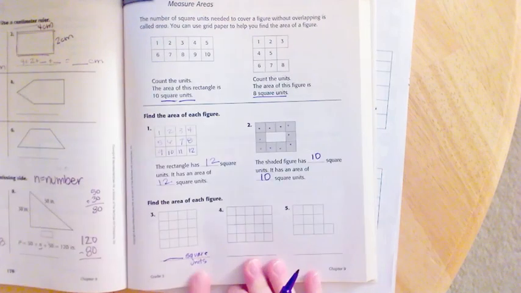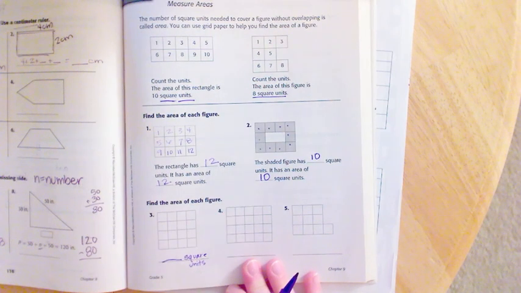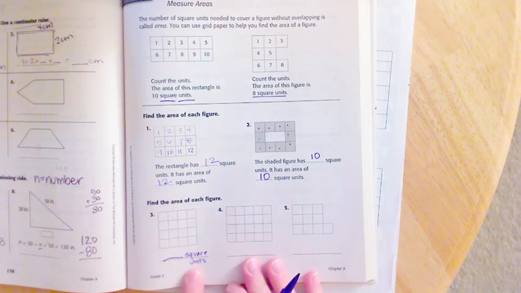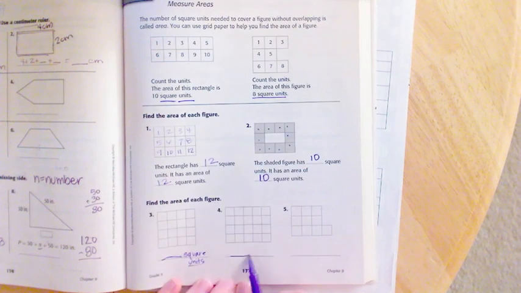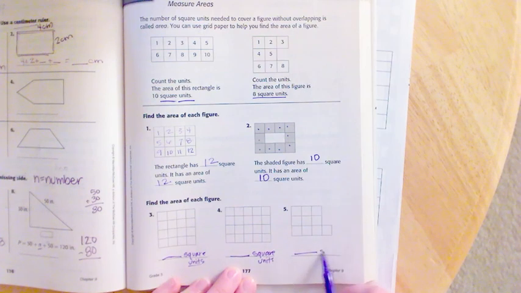And we say units because that's just a way to measure something when you don't know if it's a centimeter or a mile or a foot. And so unless it specifically says 3 feet, we just use this term units, which is just a general term. So then you're going to figure out this one, square units, and again, square units.